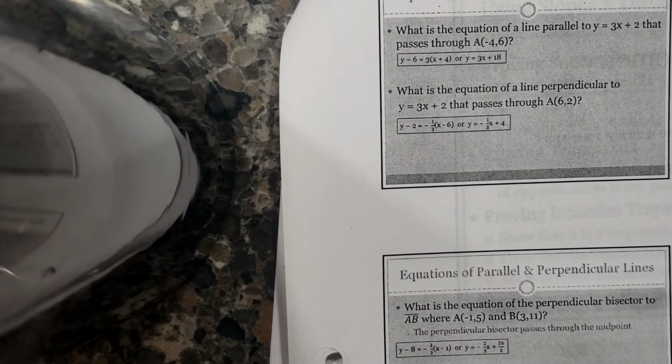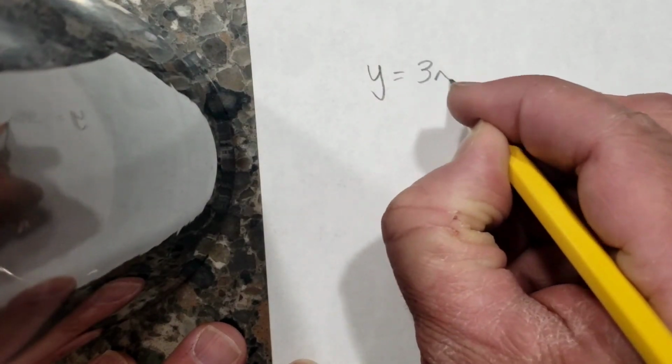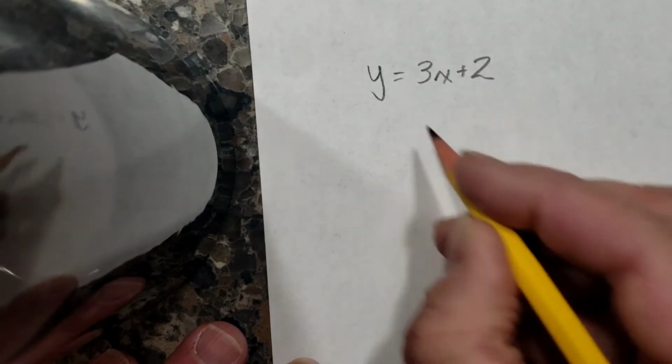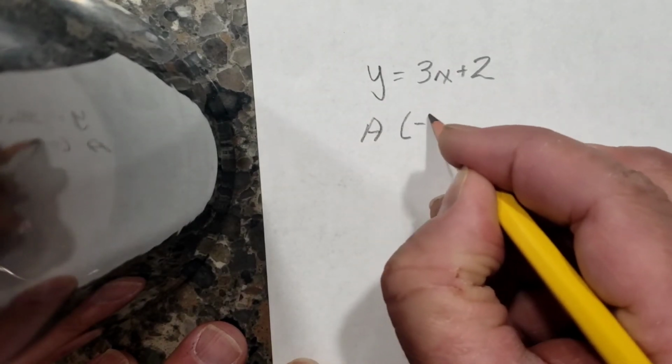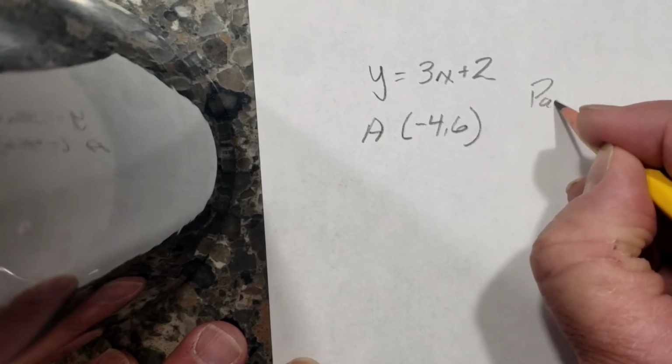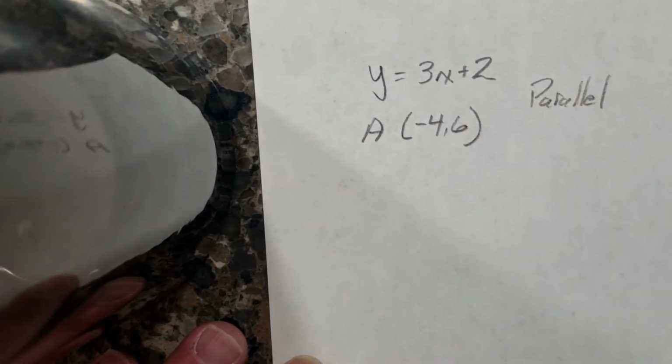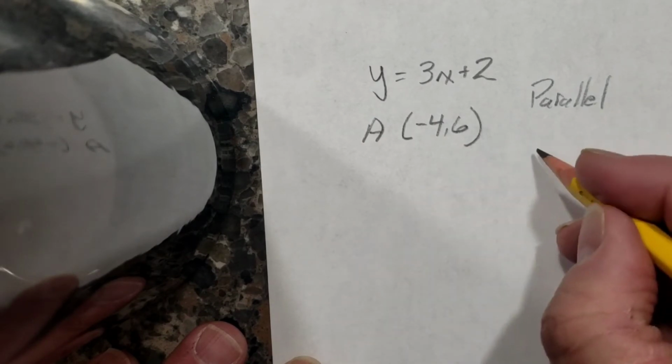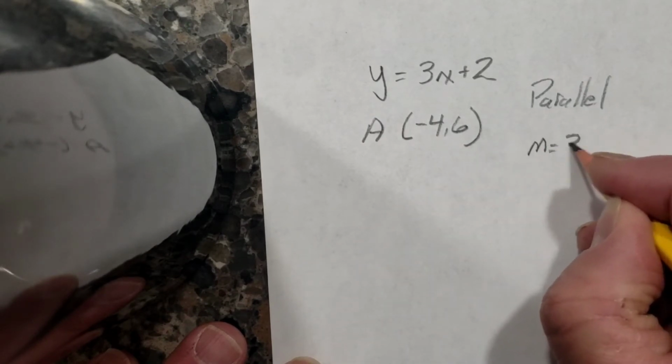So what is the equation of a line parallel to y equals 3x plus 2 that passes through point A, negative 4, 6? So let's get that here. We want y equals 3x plus 2 and our point negative 4, 6. And we want a line that is parallel. Parallel means the same slope. So we want a line with a slope of 3.